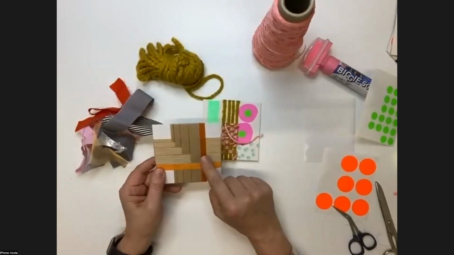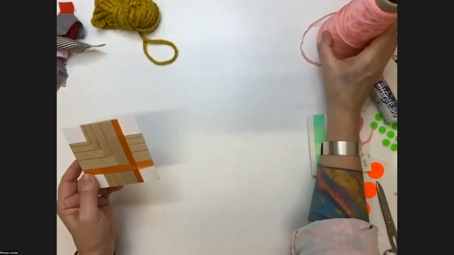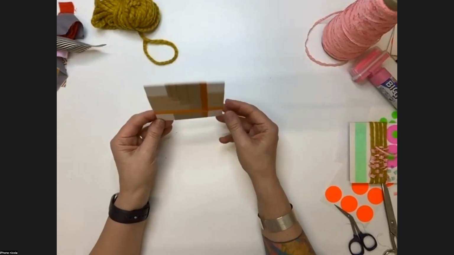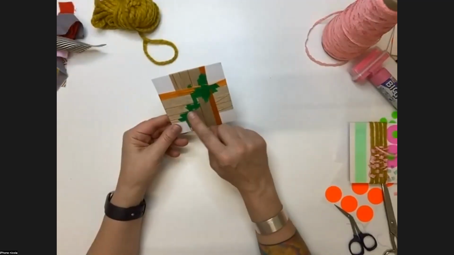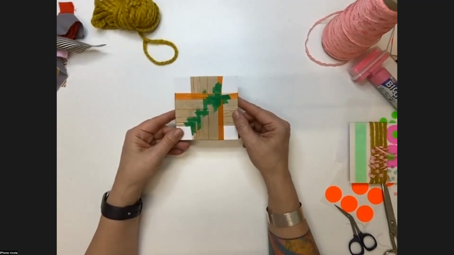So this was one of the boards that I was showing you. Let me clear my space a little bit. Okay. This is one of the boards I showed earlier on in the PowerPoint. This is how it's been woven. You can just see there's a whole load of tape on the back.